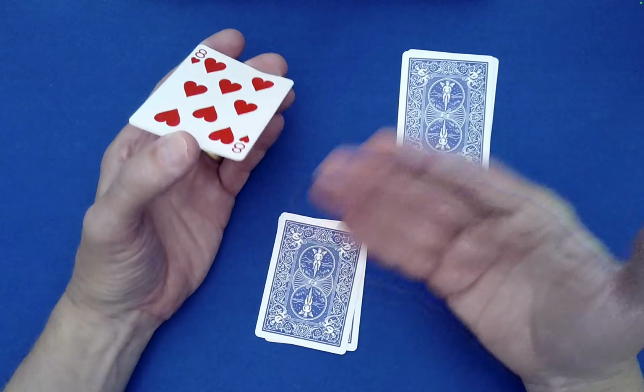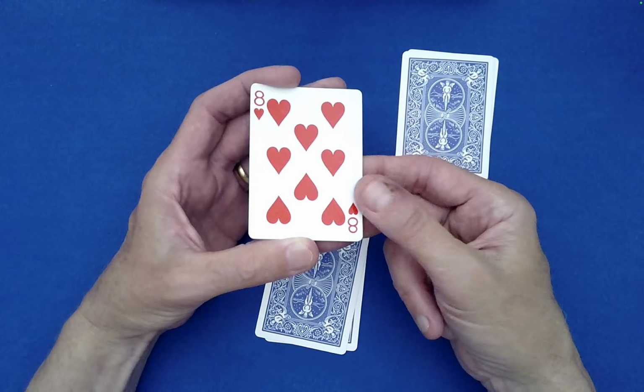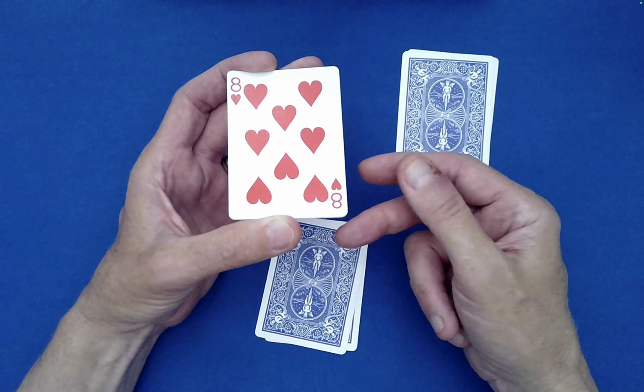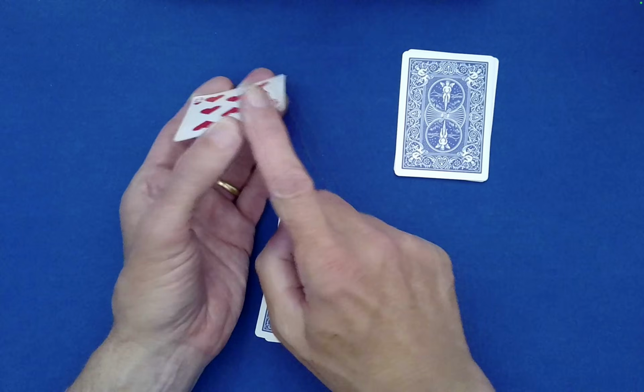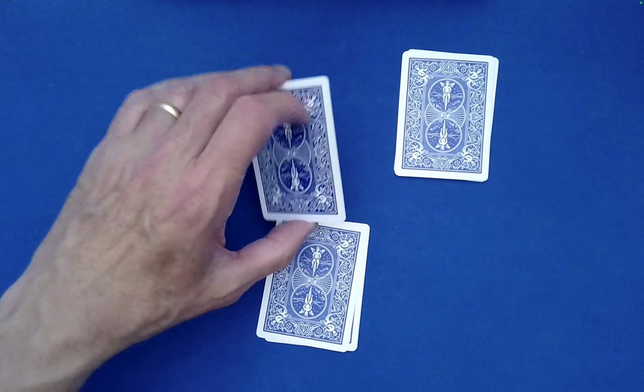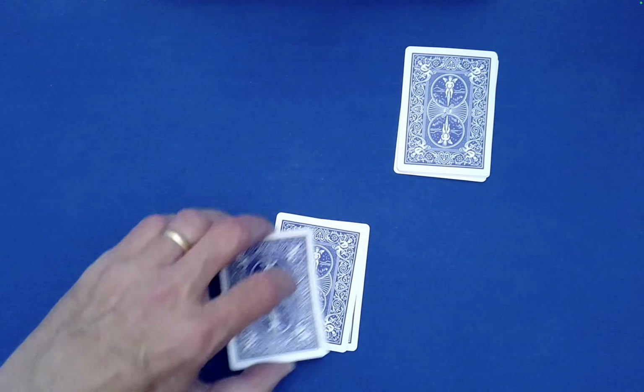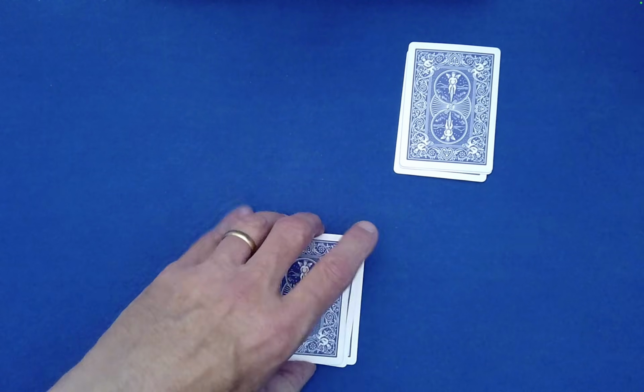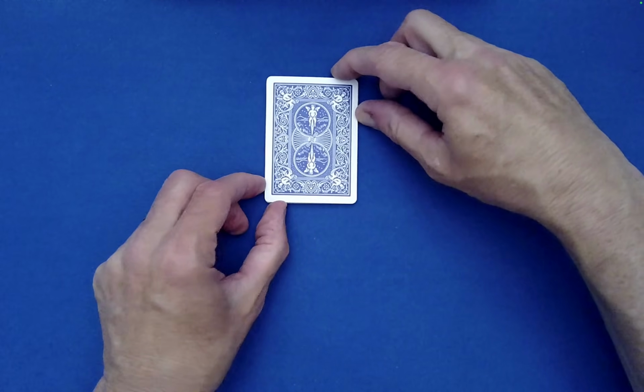So I don't have a spectator here, so we're all going to have to see it. It's the 8 of hearts, okay? So that is their special card to remember. Then have them set this packet of 3 on top of either pile here. Maybe they'll set it there, and then set the combined pile on top of the final pile of 3.